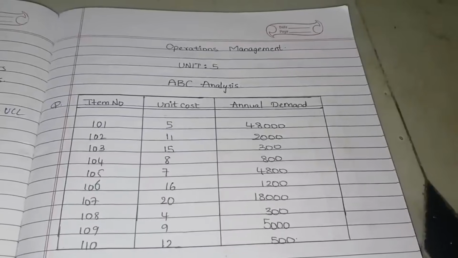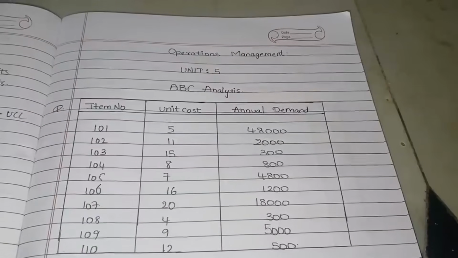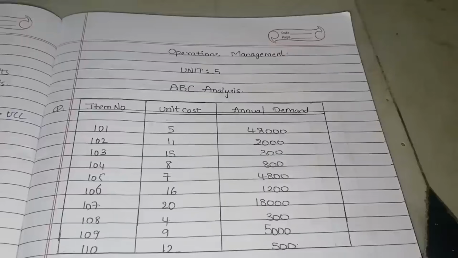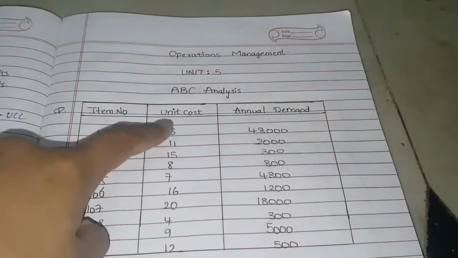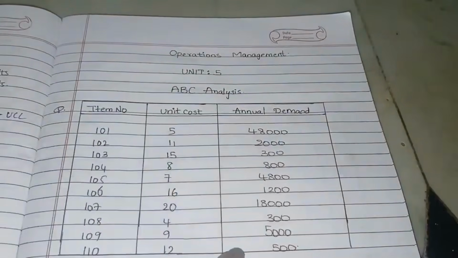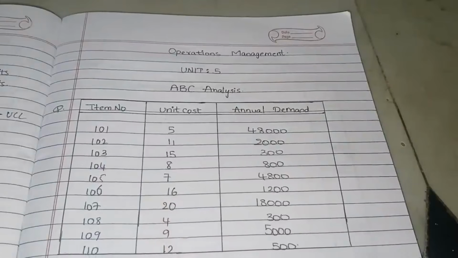కాబట్టి ఏబీసీ అనాలిసిస్ ఎలా క్యాలిక్యులేట్ చేయాలి, ఎలాంటి టైప్ ఆఫ్ క్వశ్చన్ వచ్చినా కూడా హౌ వీ నీడ్ టు క్యాలిక్యులేట్ దట్ ఏబీసీ అనాలిసిస్ అనేది ఈ వీడియోలో చూద్దాం. బై వాచింగ్ దిస్ వీడియో, ఎండ్ ఆఫ్ దిస్ వీడియో లోపల మీకు ఏబీసీ అనాలిసిస్ ఈజీగా అర్థమైపోతుంది. యూ విల్ బీ ఏబుల్ టు అటెంప్ట్ ఇట్ ఇన్ యువర్ ఎగ్జామినేషన్ ఫర్ 8 marks. ఏబీసీ అనాలిసిస్లో క్వశ్చన్ ఏం చెప్పినాడంటే ఐటమ్ నంబర్స్, యూనిట్ కాస్ట్, యాన్యువల్ డిమాండ్ ఇచ్చినాడు. దే హ్యావ్ ఆస్క్డ్ అస్ టు డూ ఏబీసీ అనాలిసిస్.